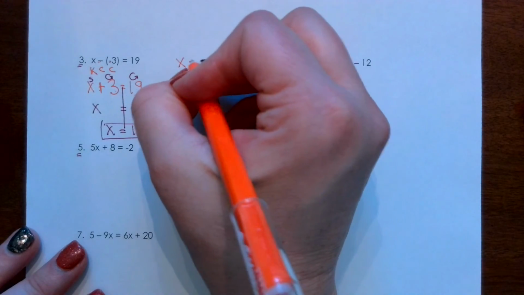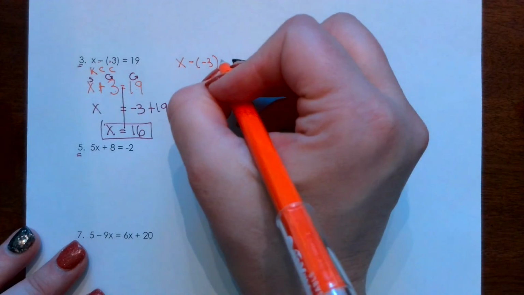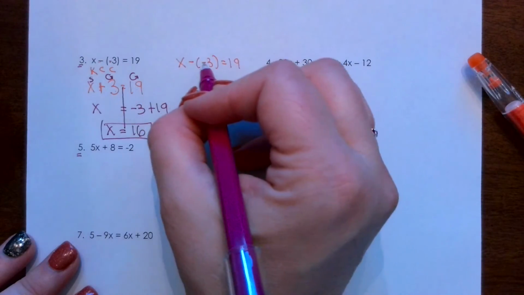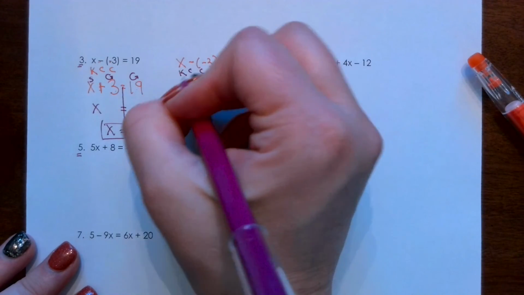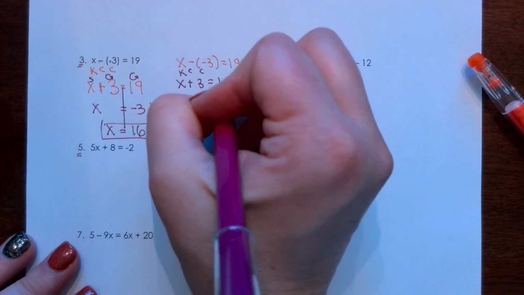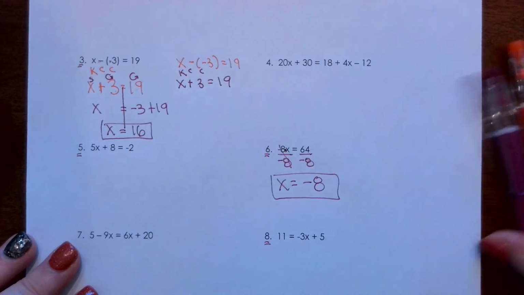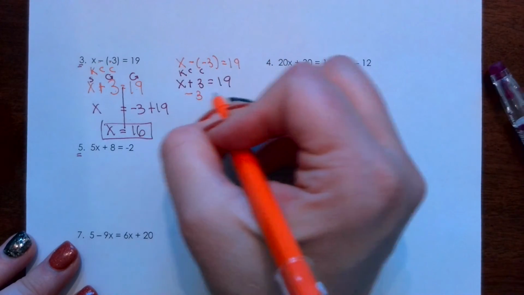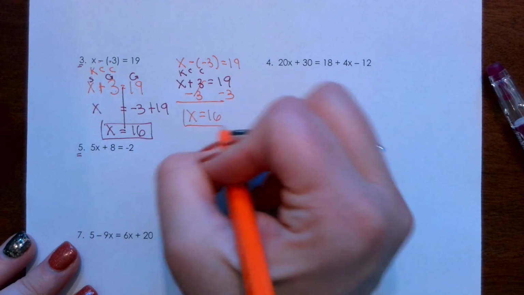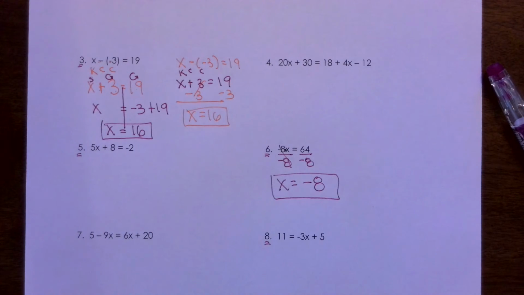In our previous lessons, we had done these problems like this. I still would have rewritten it. Don't forget to rewrite these double signs with the keep change. X plus 3 equals 19. I'm going to use my inverse operation, which is minus 3 to both sides, and x equals 16. You get the same answer. I just wanted to show you both strategies.